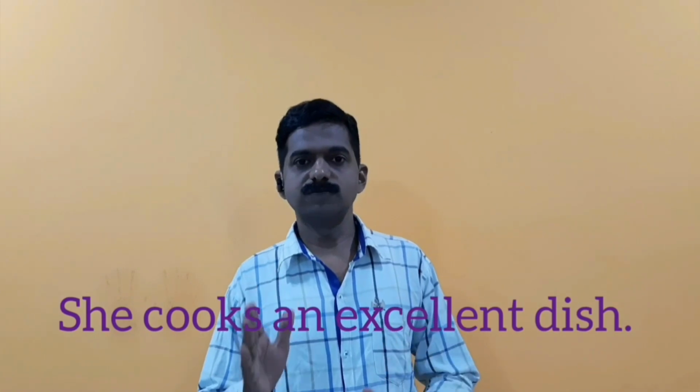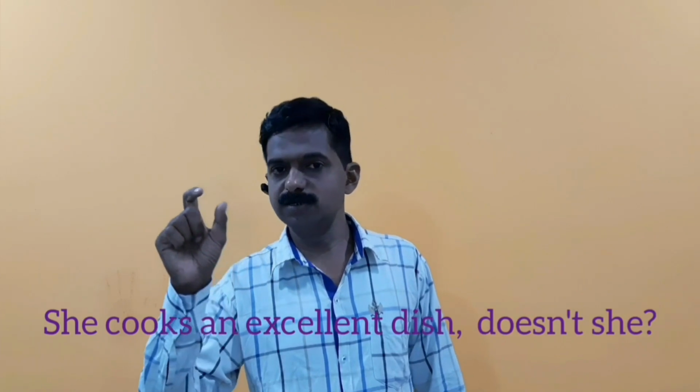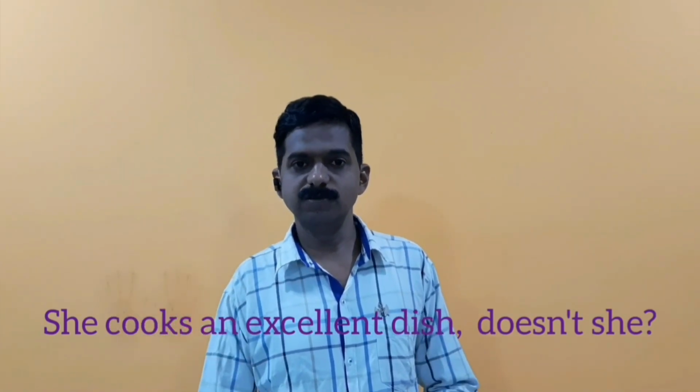And the example is, she cooks an excellent dish. Now friends, in this sentence, cooks, cook is the verb, and suffix s is added here. So the question tag will be doesn't. So what will be the answer? She cooks an excellent dish, doesn't she? So in this way, we have seen the examples from present and past tense.